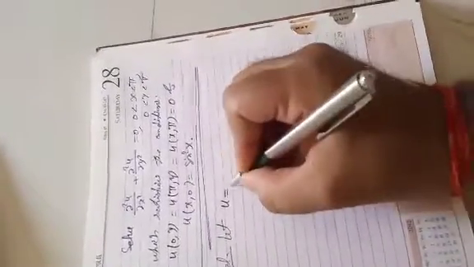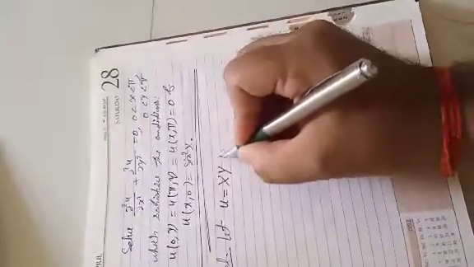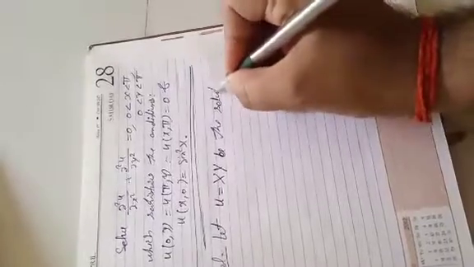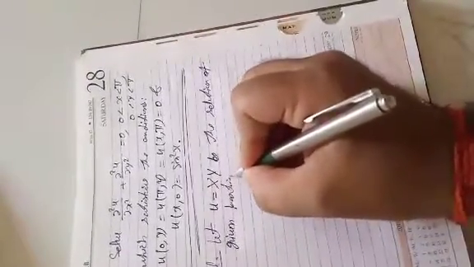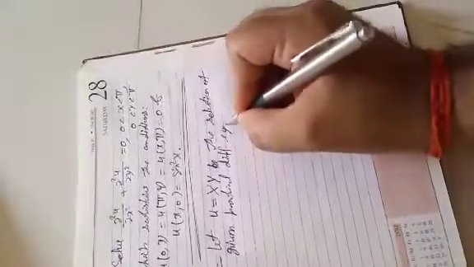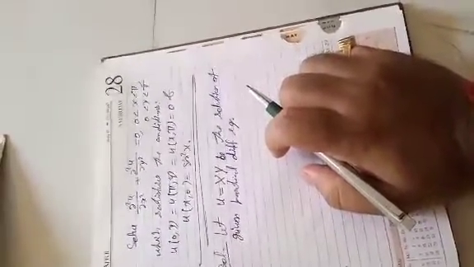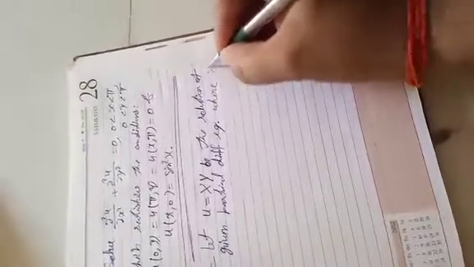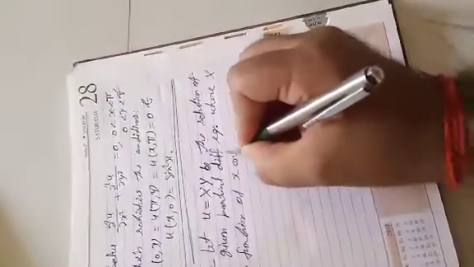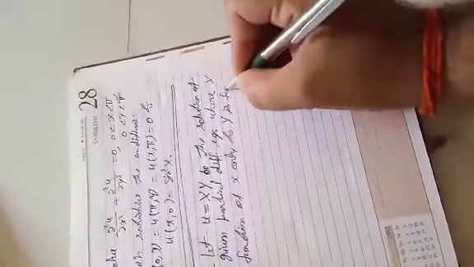So in the solution, let u is equal to capital X into capital Y be the solution of the given partial differential equation, where X is a function of x only and Y is a function of y only.